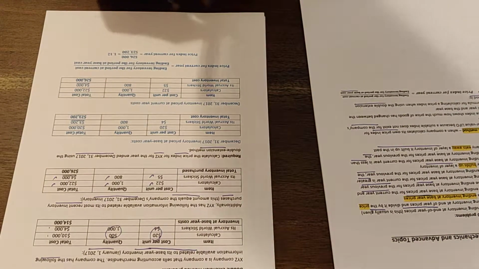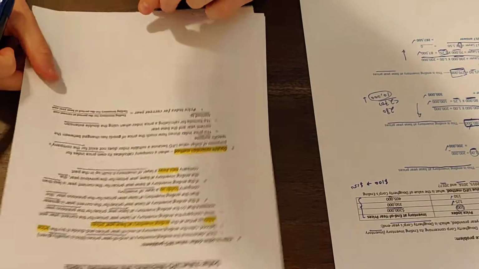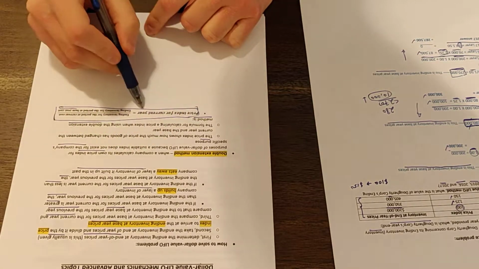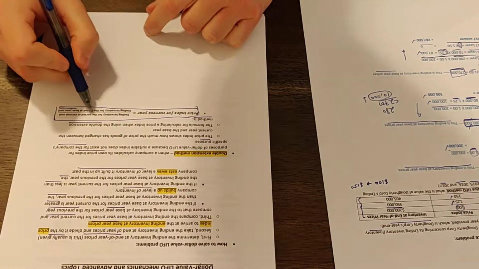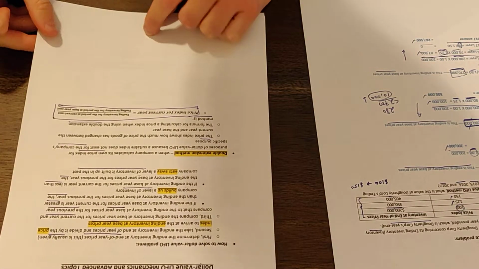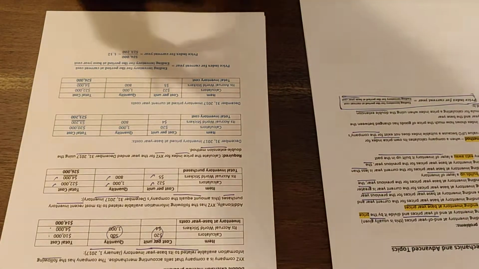Okay. So what we need to do here is use this formula, which says the price index for the current year is the ending inventory for the period at the current cost divided by the ending inventory for the period at base year cost. And so we have to solve for both of those numbers.